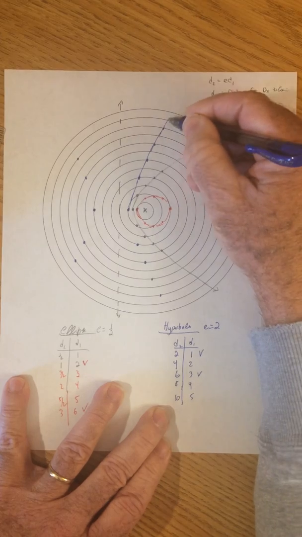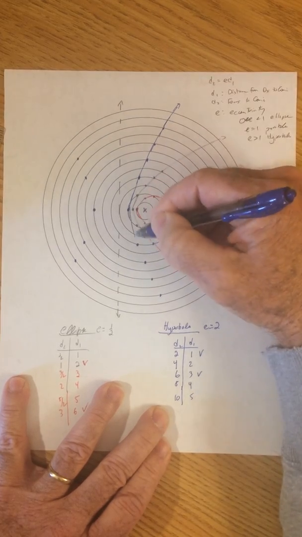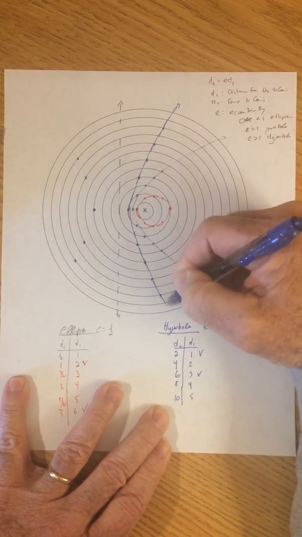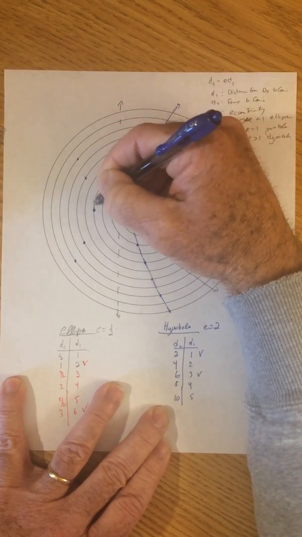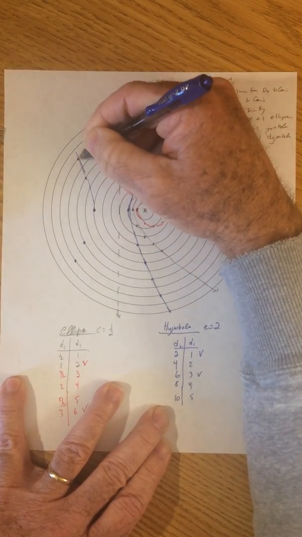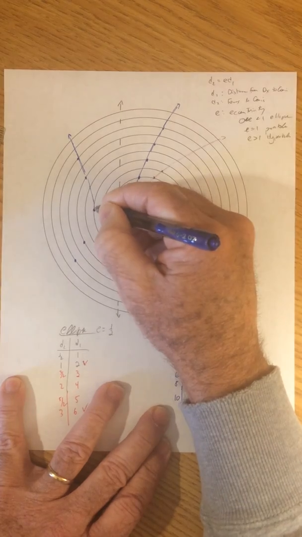And here is the hyperbola. And you should build your own, sketch your own. I want everybody to do it.